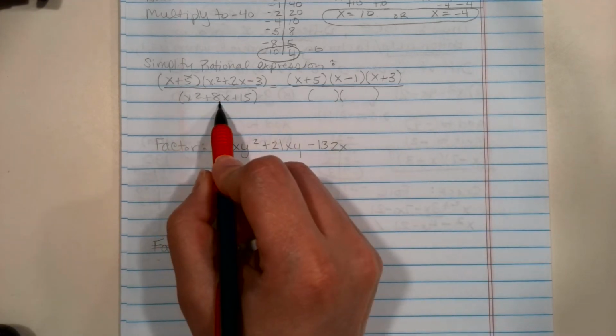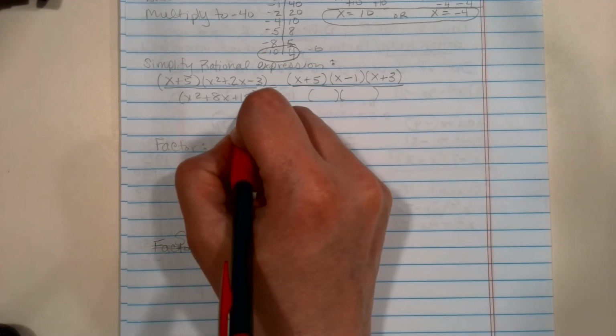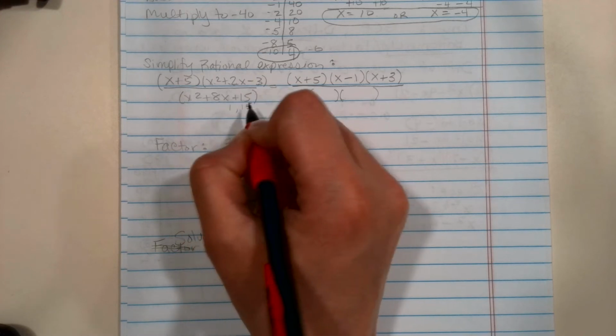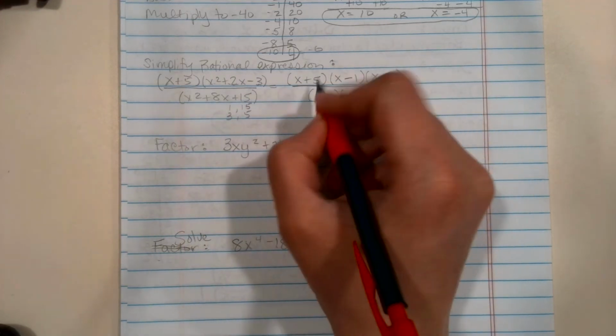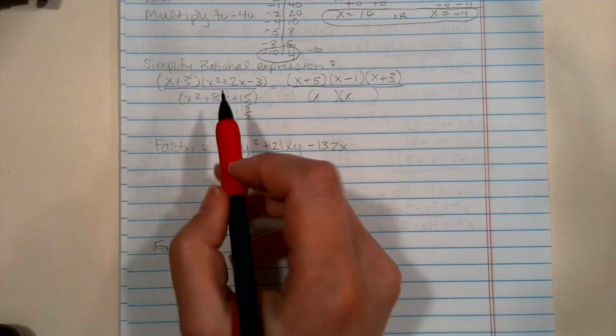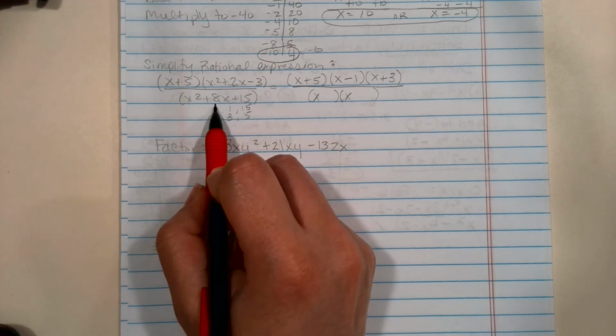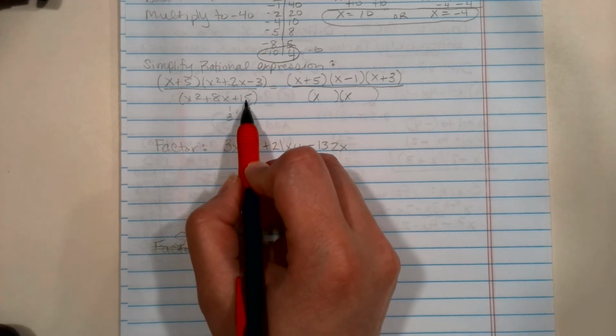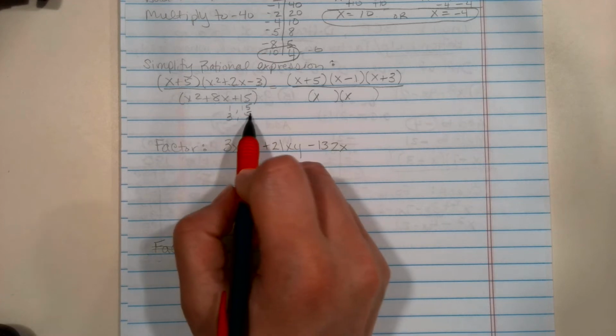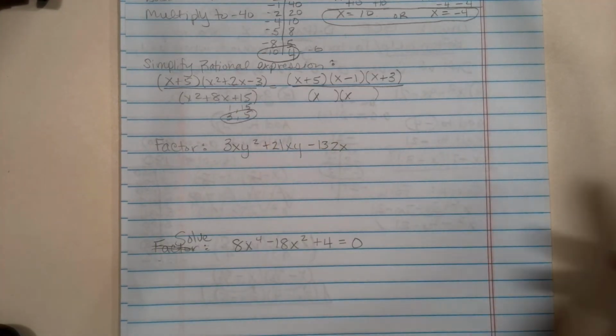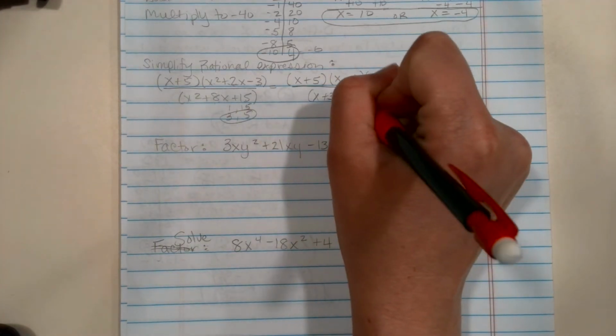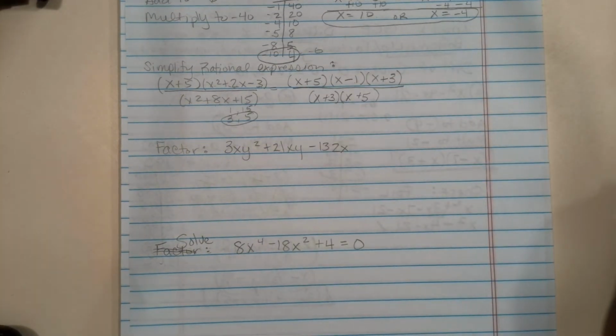Then try and factor the bottom. X squared plus 8x plus 15. So 15 is either 1 and 15 or 3 and 5. Okay, so we have to add to get 8 and multiply to get positive 15. So we need all positives. We have to use 3 and 5. Plus 3, plus 5. Then we cancel things that are identical.